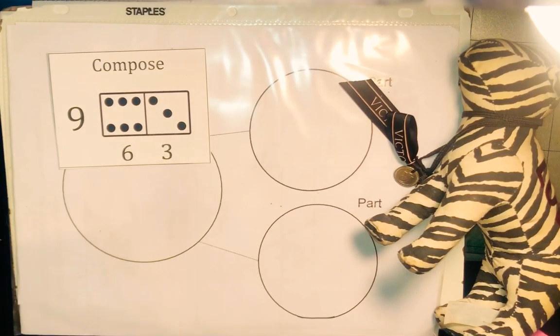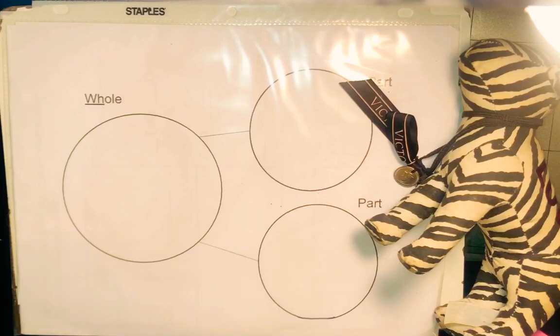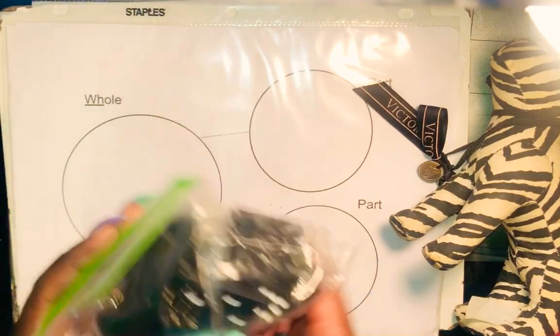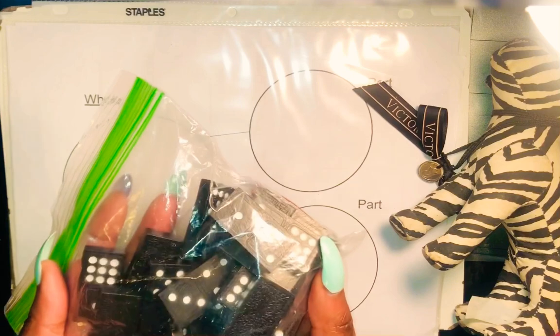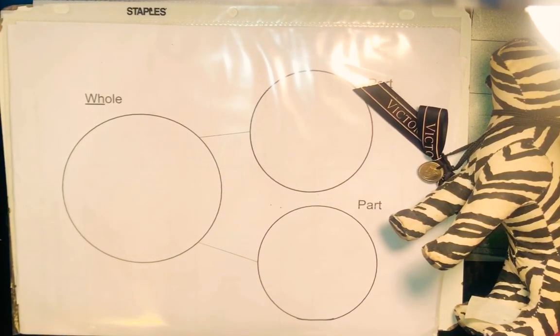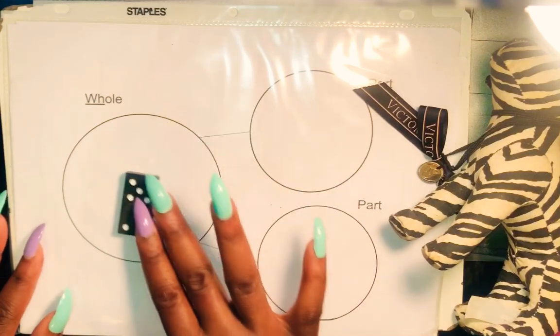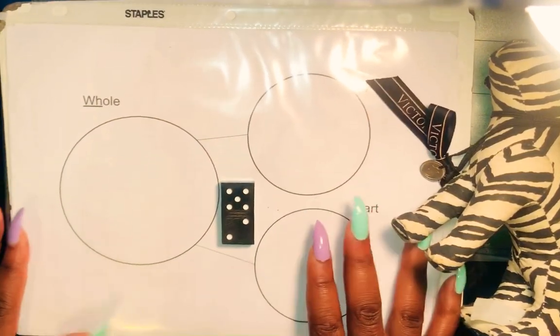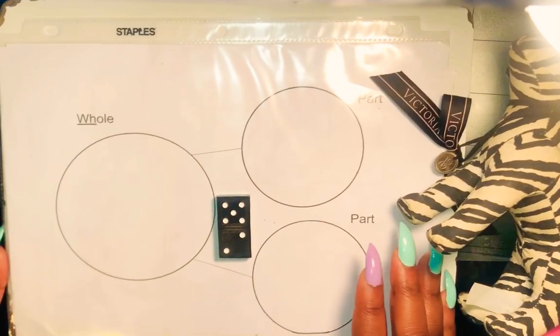So let's get started. Okay, boys and girls, we're going to be using dominoes to help us to fill in our number bond. If you don't know what a domino is, this is a bag of dominoes. You might see some people use this to play games, but we can also use it in math. Let me show you how I use it in math. I have a domino, and my domino says I have 5 and 2.